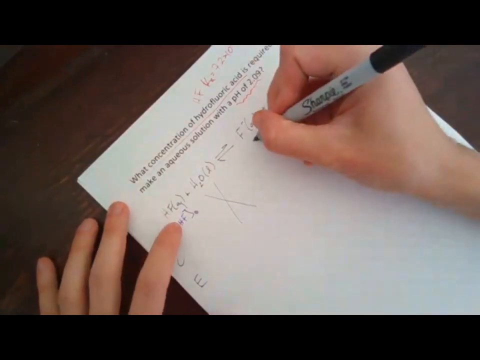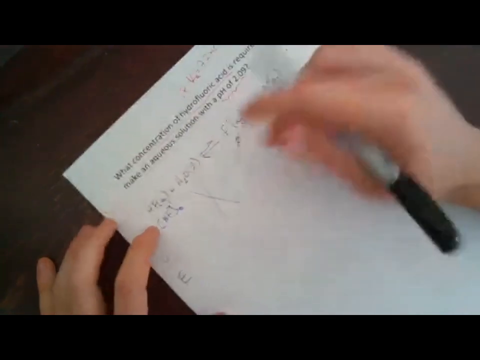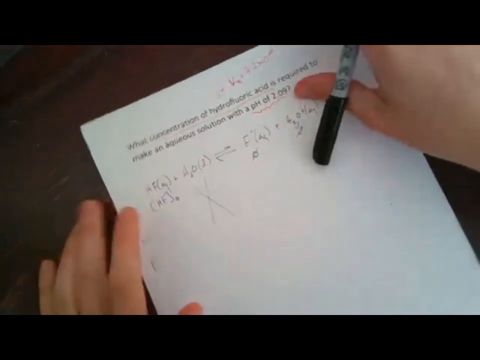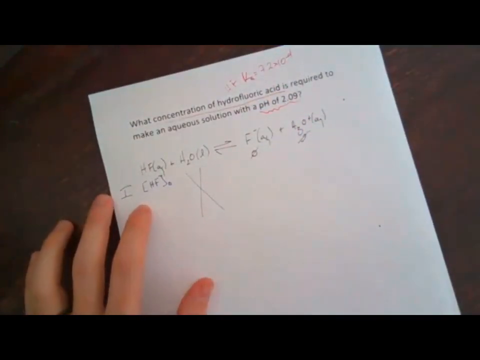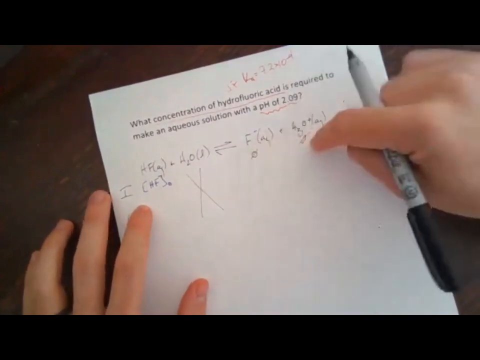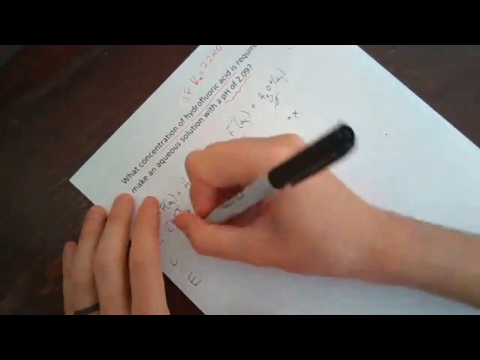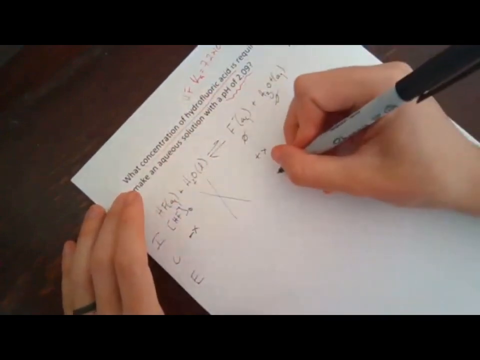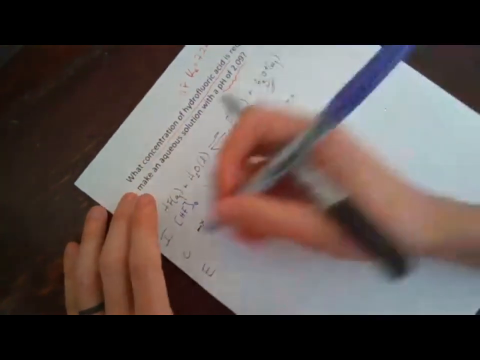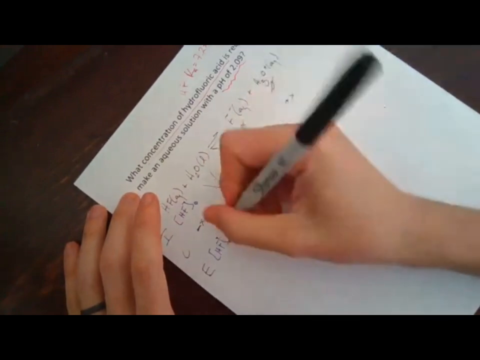I don't know what it is, but I imagine that I start a solution with only that, and then it reacts with the water to make fluoride and hydroniums. So those are 0. I'm still going to shift in this direction. Coefficients are all still 1, so it's just x, no 2x, 3x. So x, and over here it's the concentration of HF naught minus x.